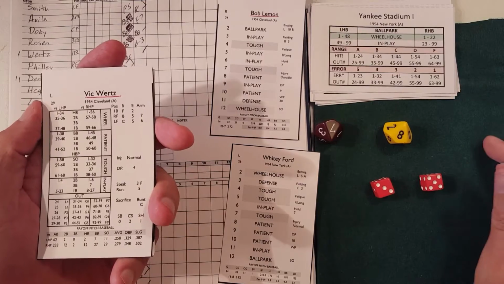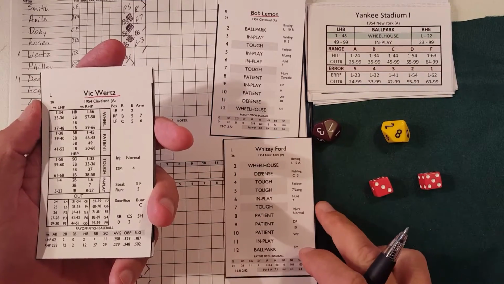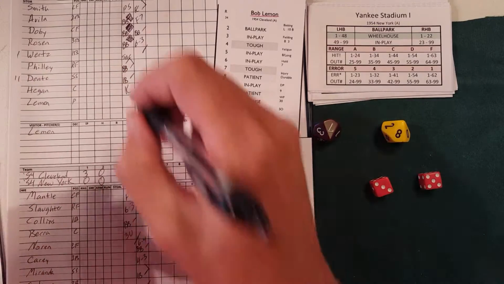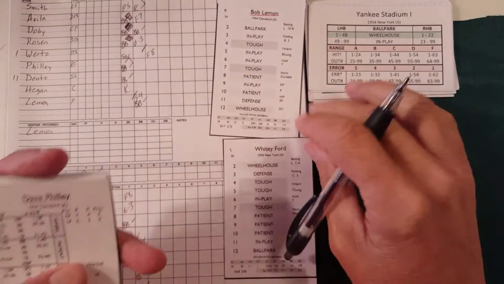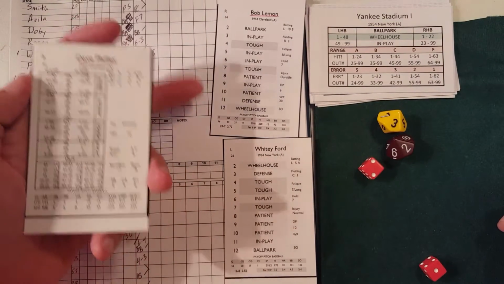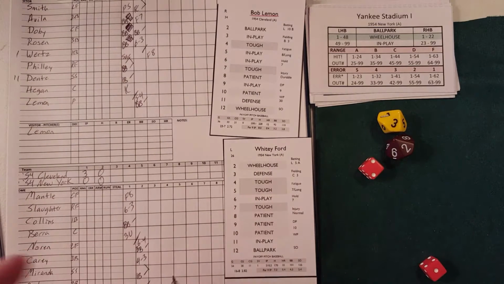That's Whitey Ford. And 8 is patient. 78, though, is a ground fly out to center. Brings up Dave Philley. 3 is defense. 23. 23 is a range check on the shortstop. Shortstop is Miranda.